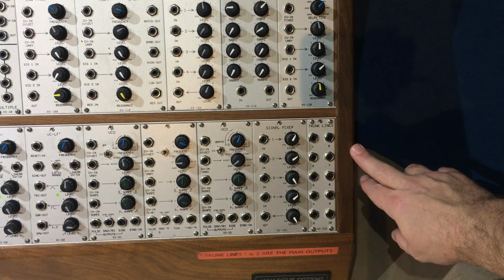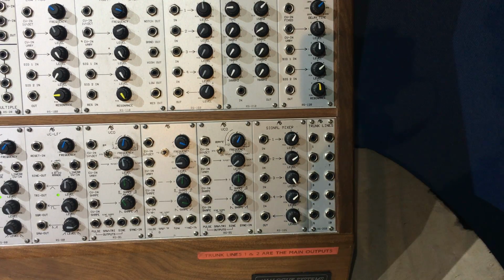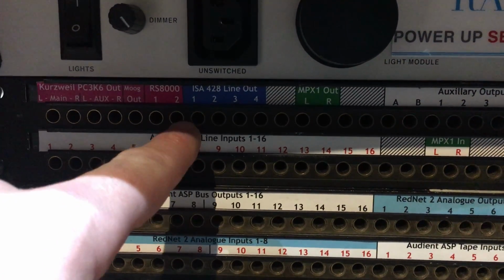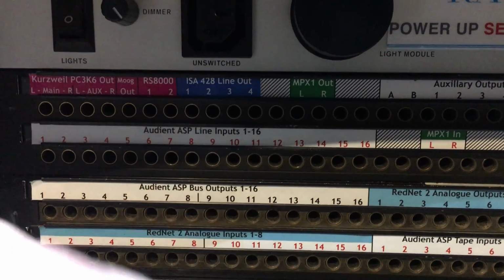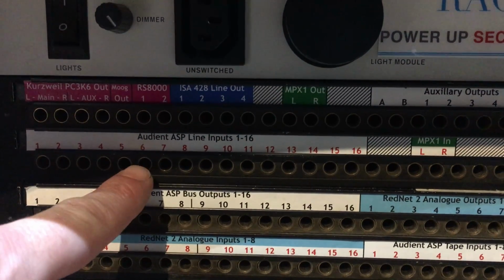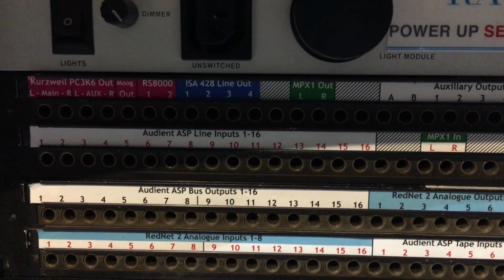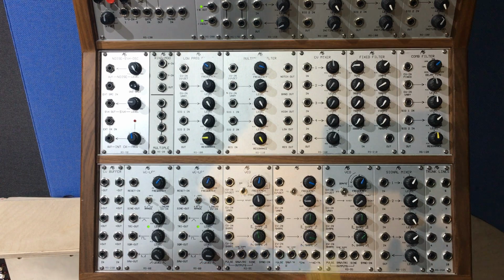The modular itself has a patch panel on here labelled trunk lines, and these trunk lines connect directly to the patch bay. Here we can see trunk lines 1 and 2 are directly above line inputs channels 6 and 7 of the mixing desk. The red colouring of these numbers indicates to us that with no cables plugged in, trunk lines 1 and 2 automatically go to line inputs 6 and 7 of the mixing desk.